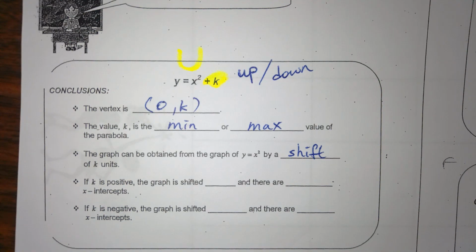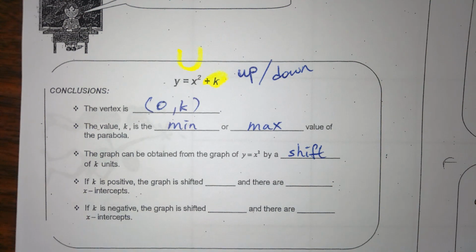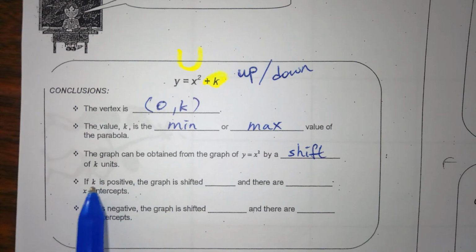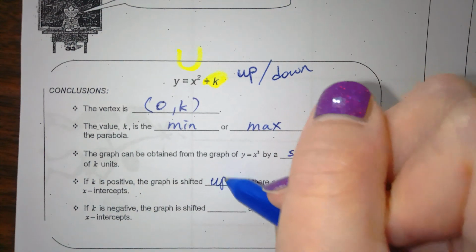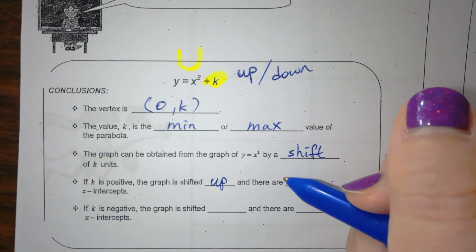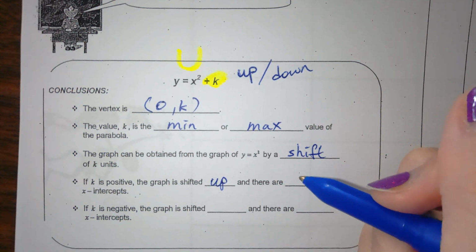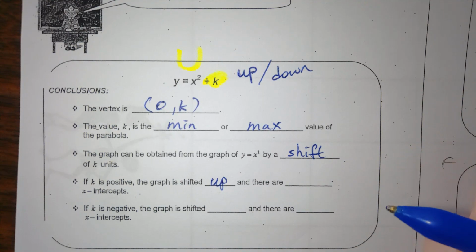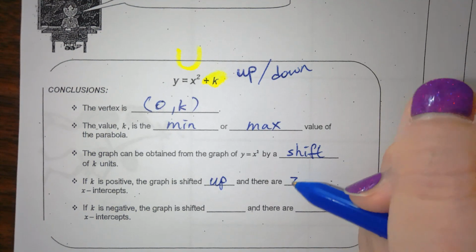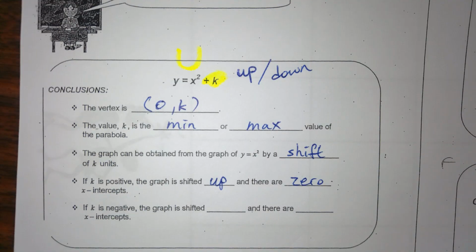And Tayden, this is actually what you said. If k is positive, the graph is shifted up. So if you shift your graph up, how many x-intercepts do you have? 0. Good. And if k is negative, we're going to shift it down.